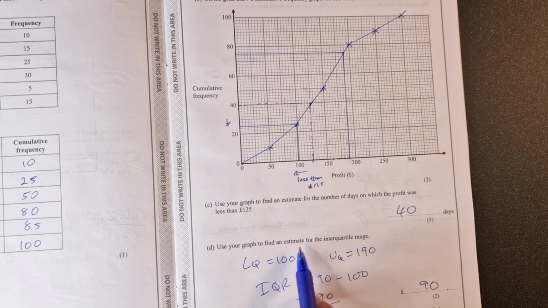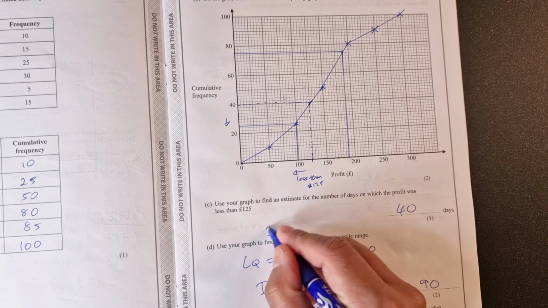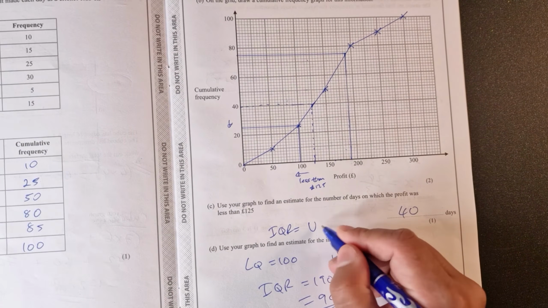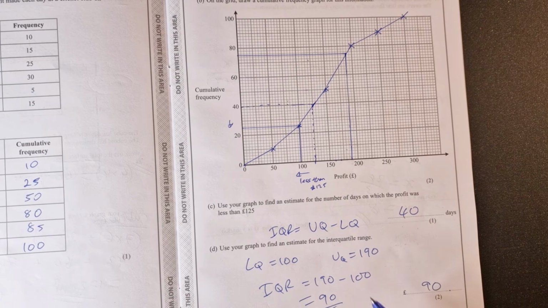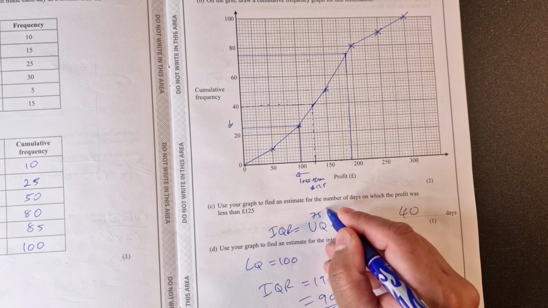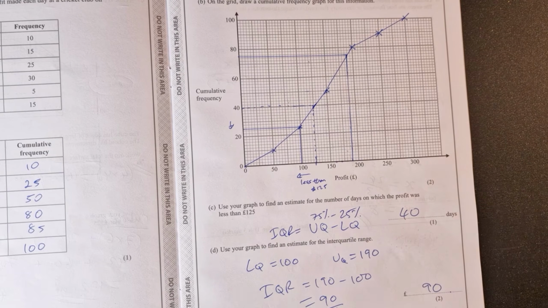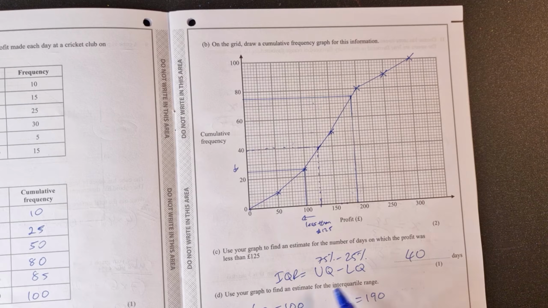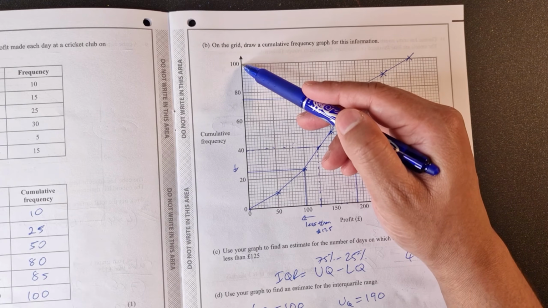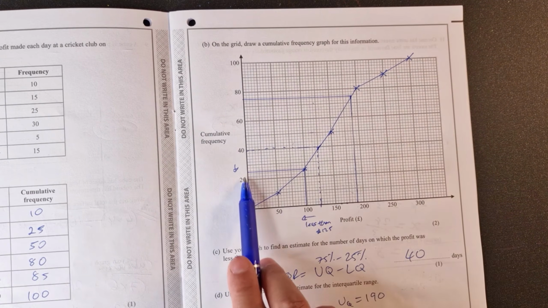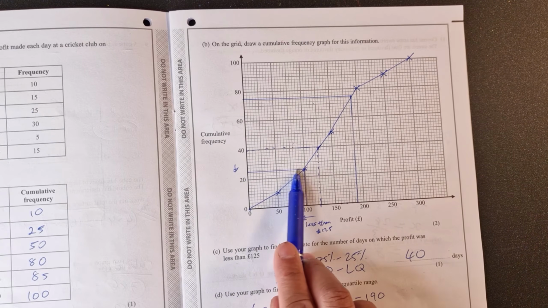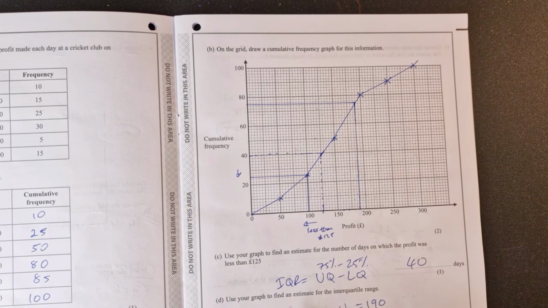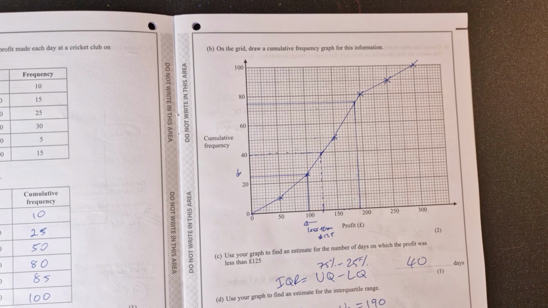Next, it says use your graph to find an estimate for the interquartile range. The interquartile range is the upper quartile, take away the lower quartile. The upper quartile is your 75% and your lower quartile is your 25%, or 3/4 and 1/4. Let's start with the lower quartile, the 25%. So I do 100 divided by 4, which is 25. I found where 25 is here, went across, went down, and it gave me 100. So my lower quartile is 100 right there.